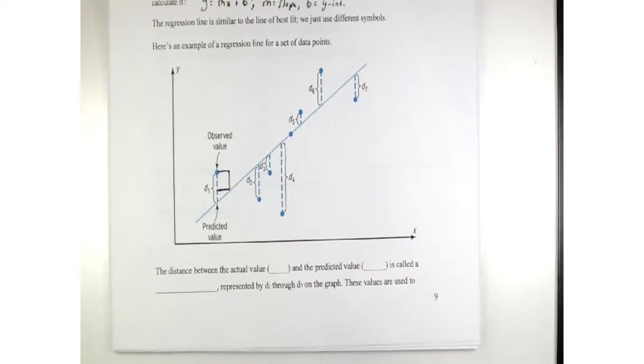And then the R squared, which is the coefficient of determination. You just take the r value and square it. What that tells you is the proportion of variability explained by that line. We'll talk about that later. The actual value will be the observed value.